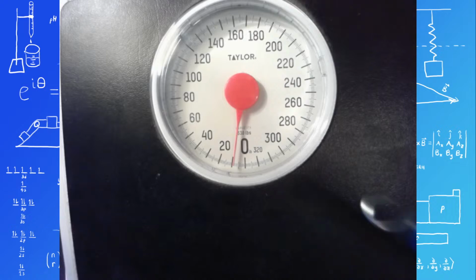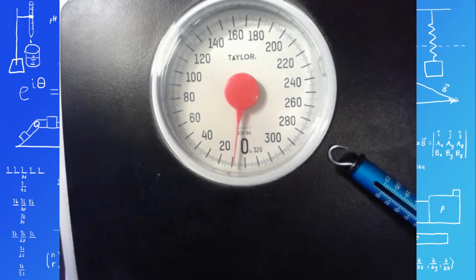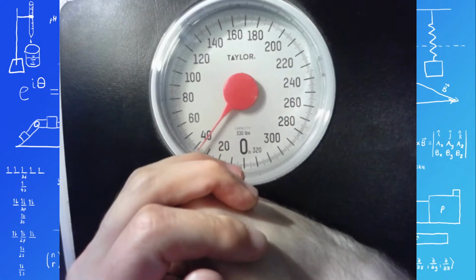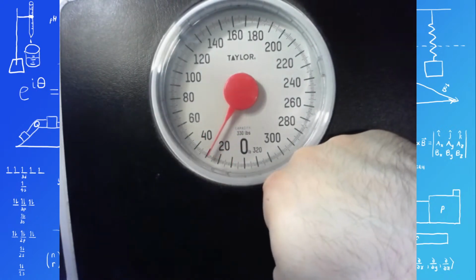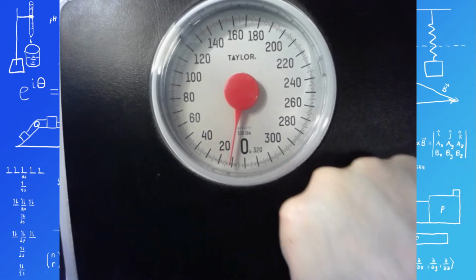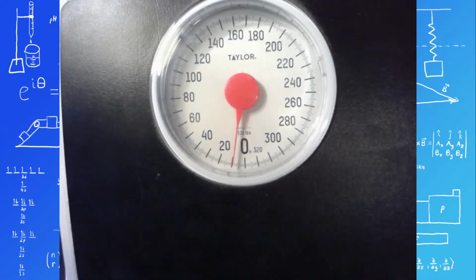So this is reporting what? It's not necessarily reporting my weight. It would report my weight if I was standing still on it, but like I showed earlier, if I just press on it, what it's showing me is the amount of force that I'm exerting on it. And that has to do with Newton's third law.